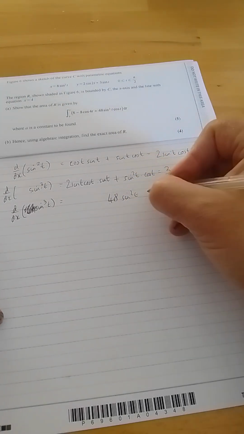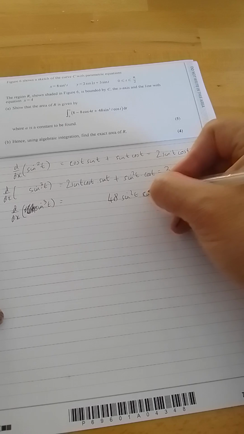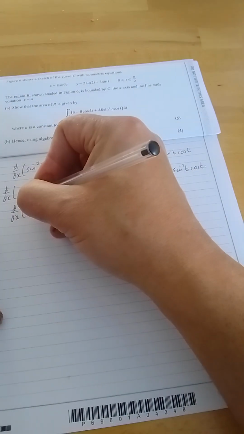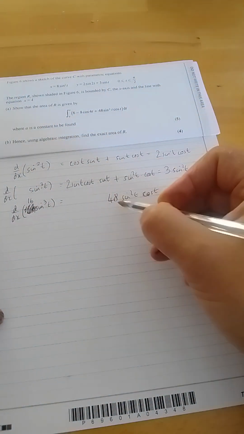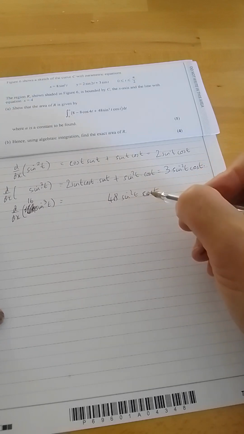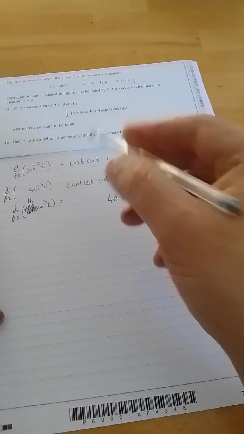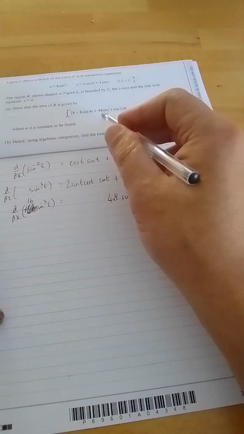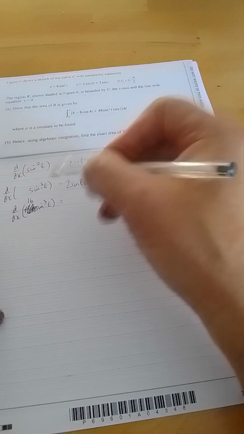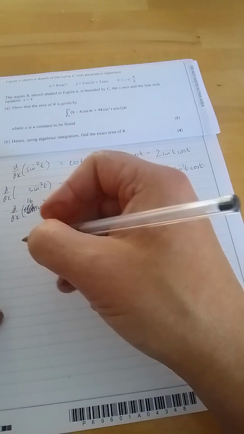So 16 sine cubed t would differentiate to 48 sine squared t cos t, which is what we've got in the expression here. So the antiderivative of 48 sine squared t cos t is 16 sine cubed t. So now we can do the integration.